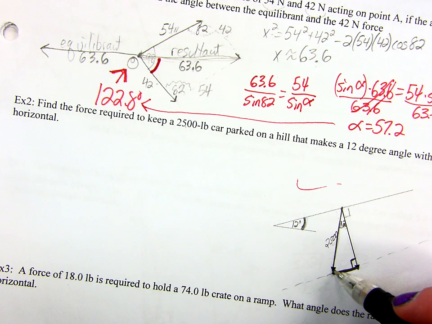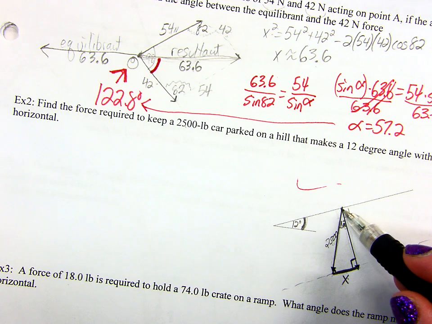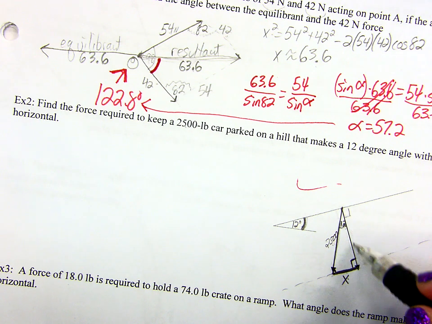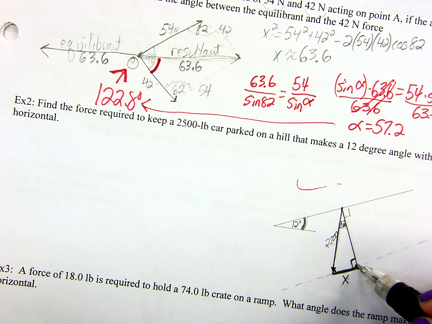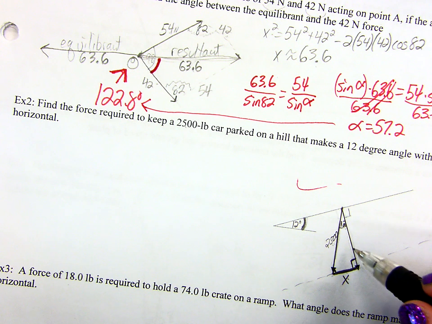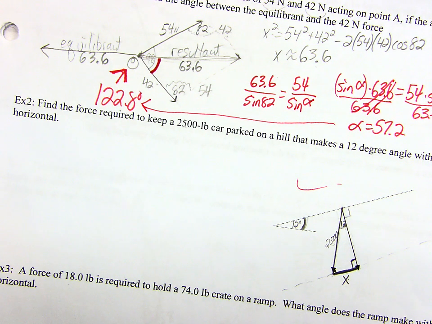That's my force due to gravity. Weight is a force whose direction is straight down. So then what's this? I don't have an answer for you.